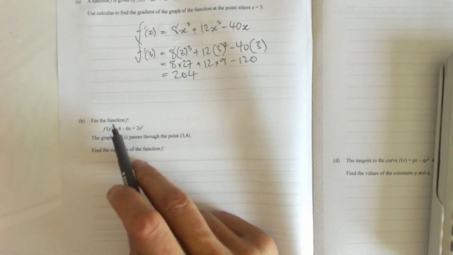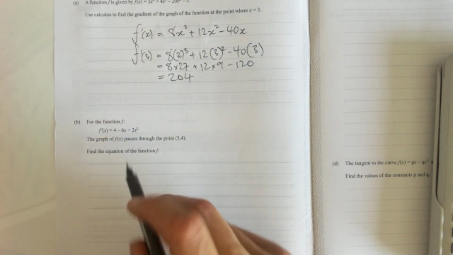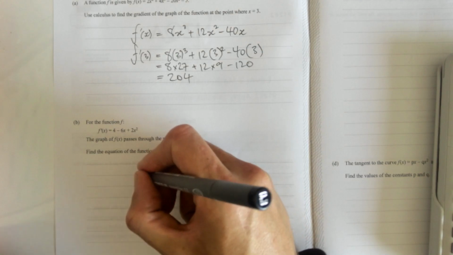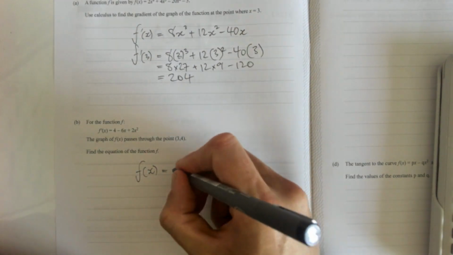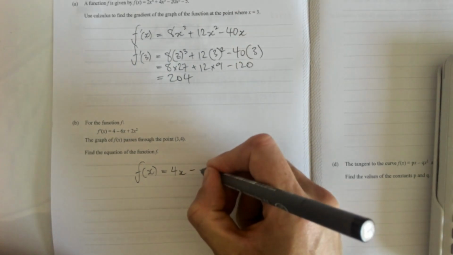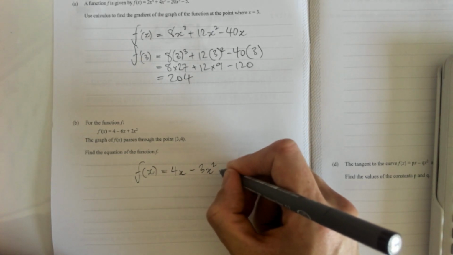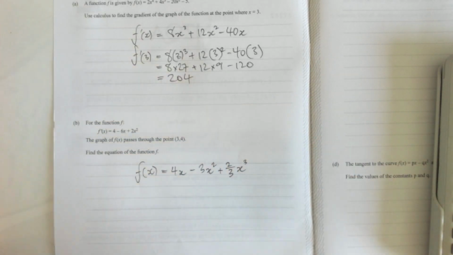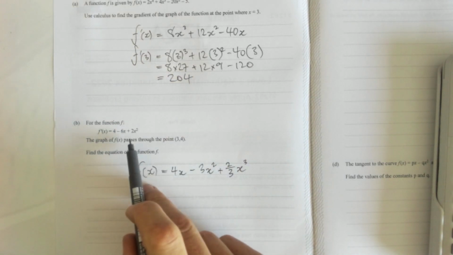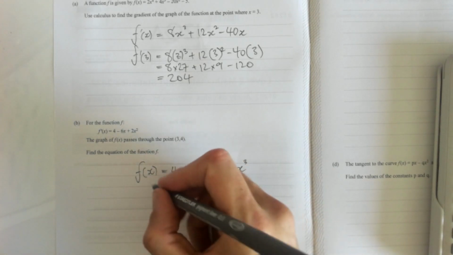For the function f dash of x equals this, the graph of f of x passes through a point, find that. So I'm going to integrate or anti-differentiate first. 4x minus 3x squared plus 2 over 3x cubed. Just got to double check I'm doing these things right. Passes through the point.